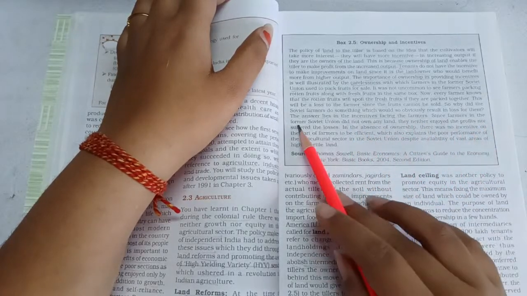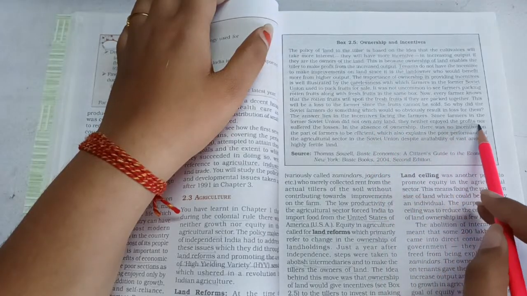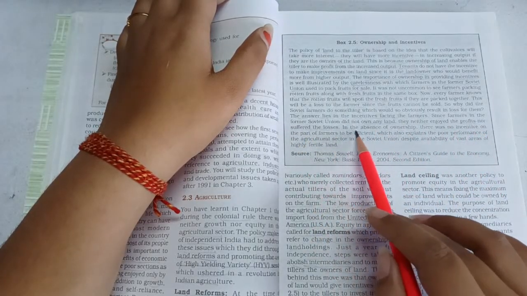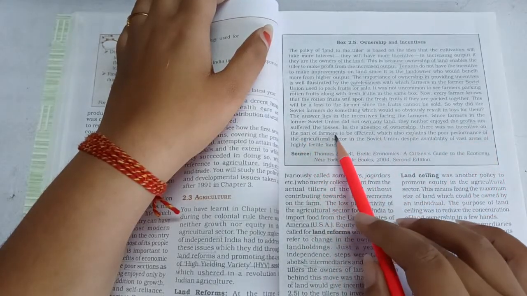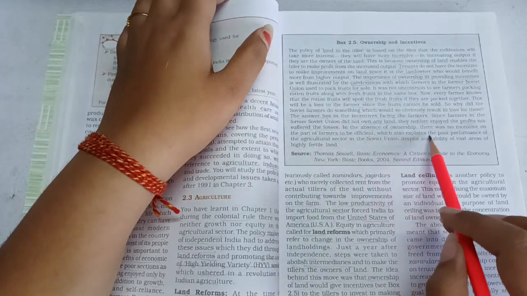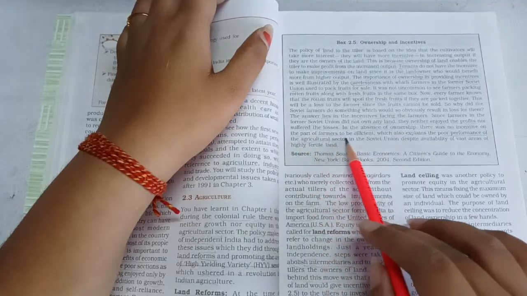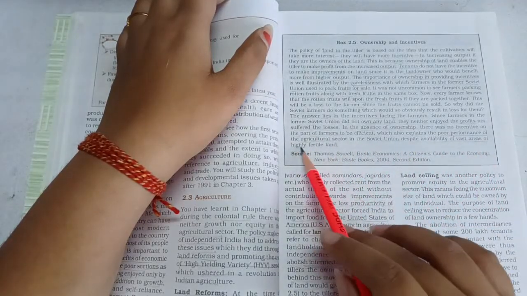Since farmers in the former Soviet Union did not own any land, they neither enjoyed the profits nor suffered the losses. In the absence of ownership, there was no incentive on the part of farmers to be efficient, which also explains the poor performance of the agricultural sector in Soviet Union despite availability of vast areas of highly fertile land.